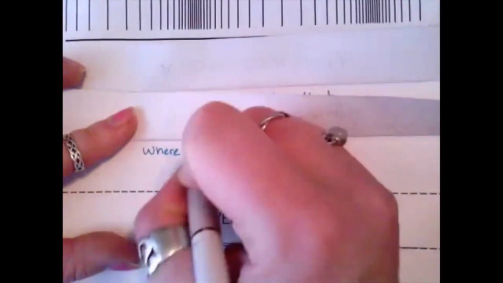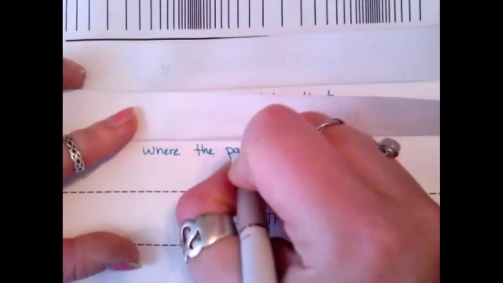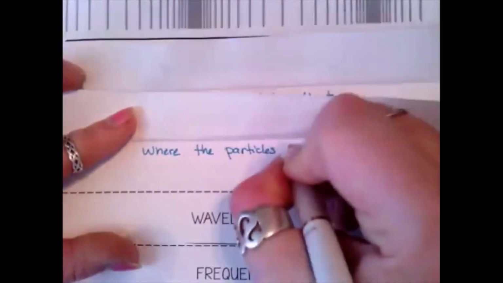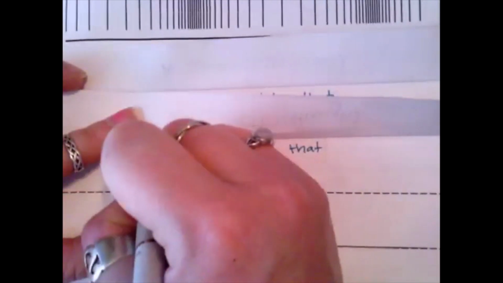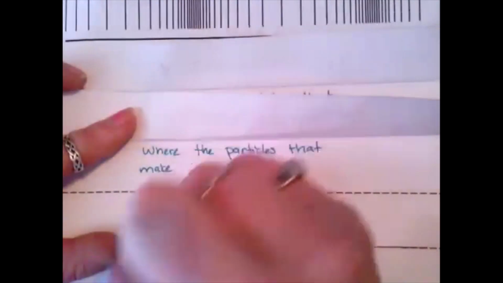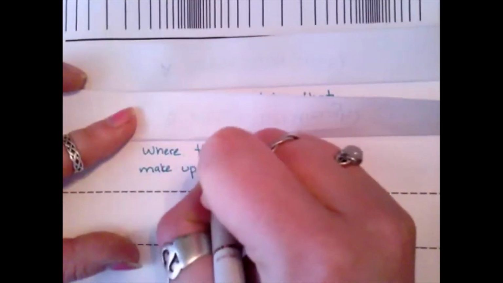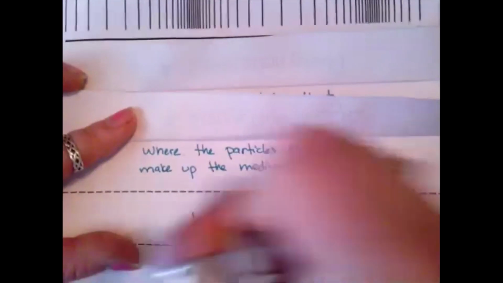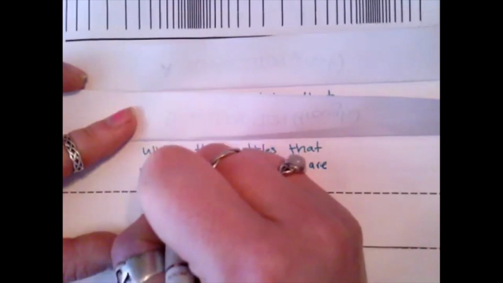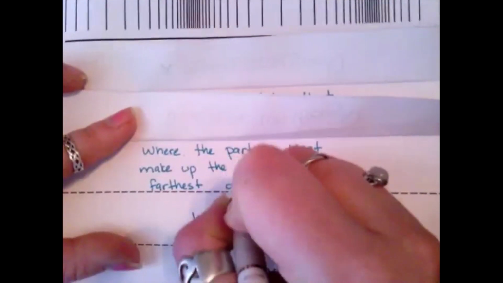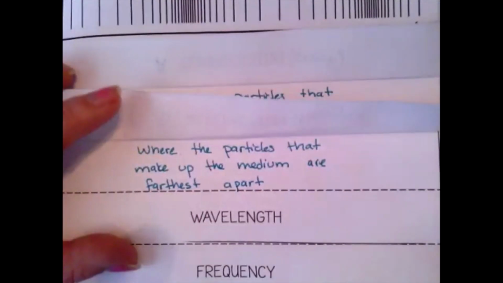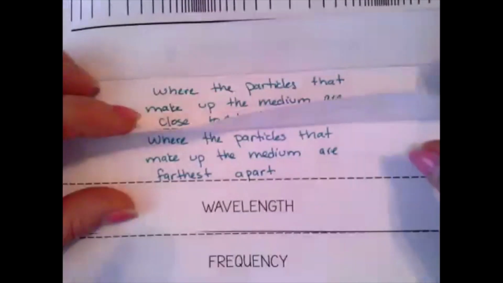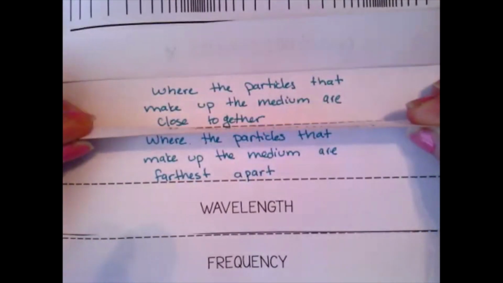Okay, so this is where the particles that make up the medium are farthest apart, where they are rare. I think if I hold it just right, you can read both.